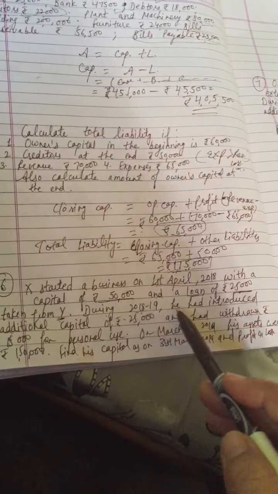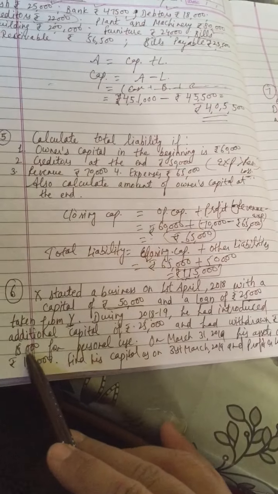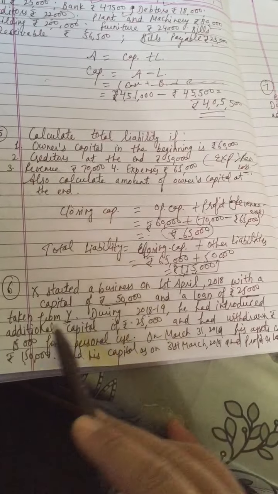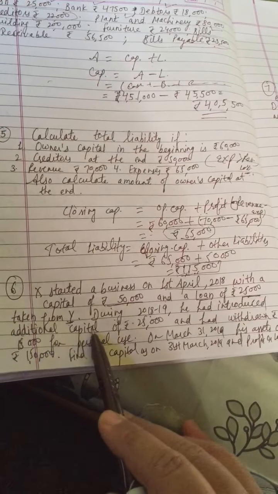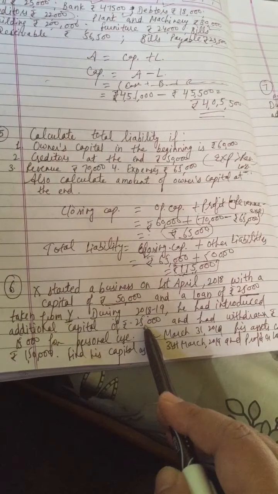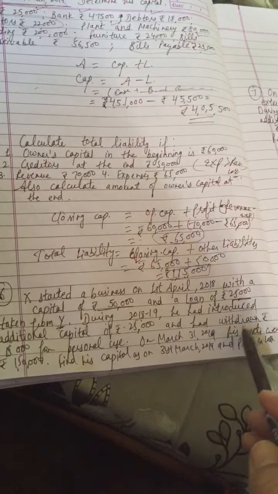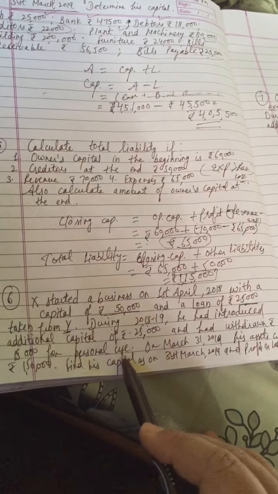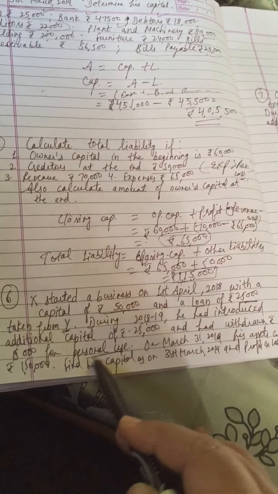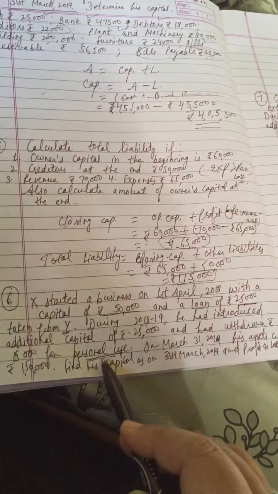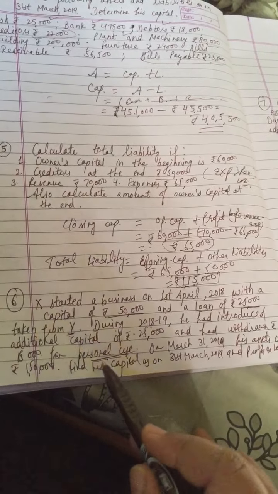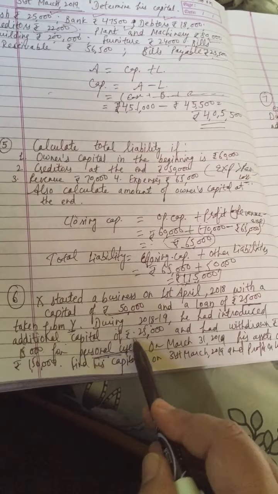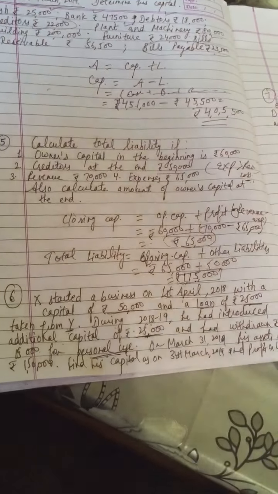During 2018-19 he had introduced additional capital or fresh capital of rupees 25,000 and had withdrawn rupees 15,000 for personal use, that is his drawings.